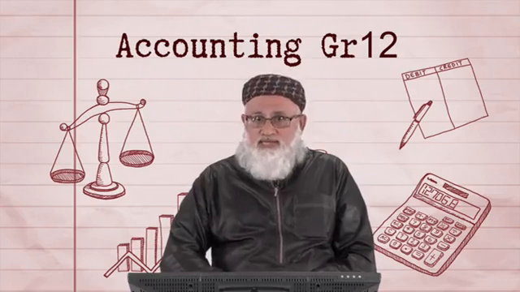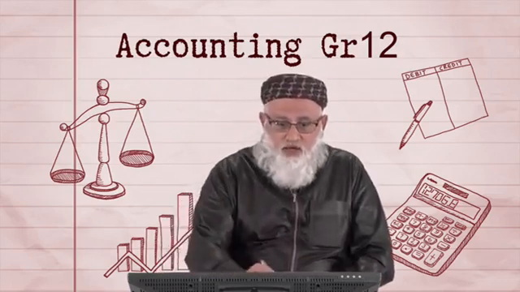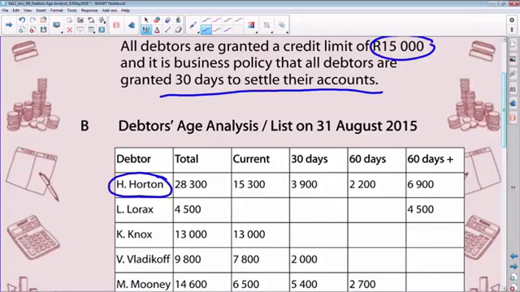Okay, guys, clearly you can see Horton. What's the story with Horton? Number one, Horton owes a total of 28,300. Clear? All debtors are granted a credit limit of 15,000 Rand. Definitely, there is a problem with the appointment of this credit controller. Why? Because Horton had a credit limit of 15,000 Rand. At the moment, Horton owes us an amount of 28,300, clearly well above the credit limit.